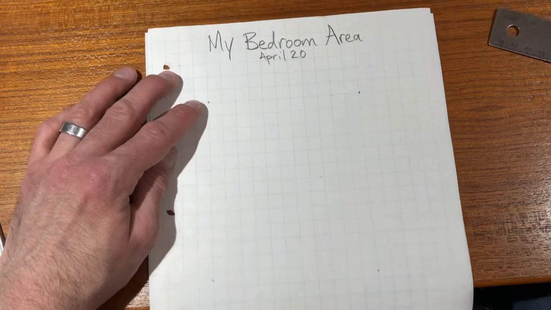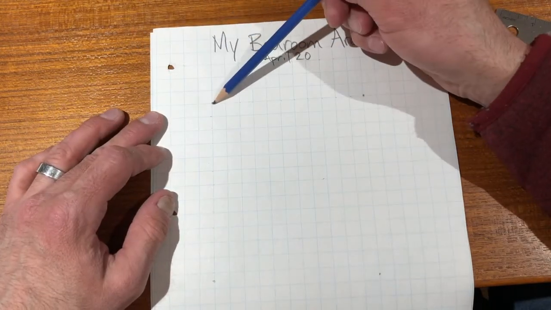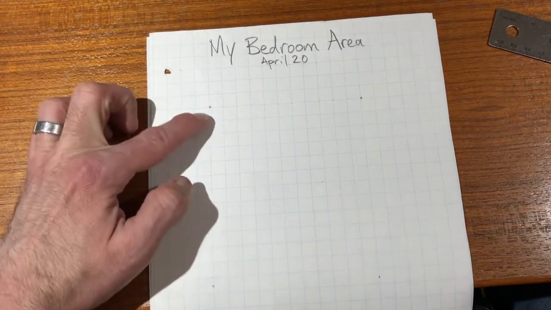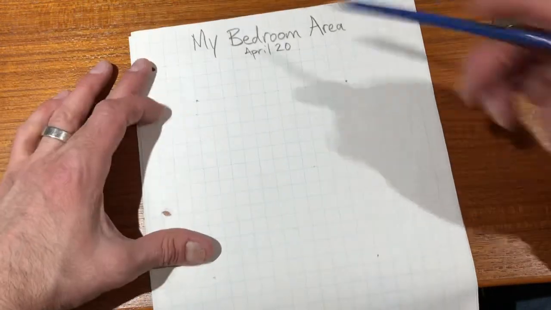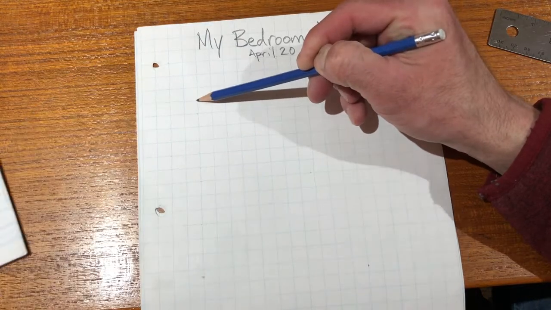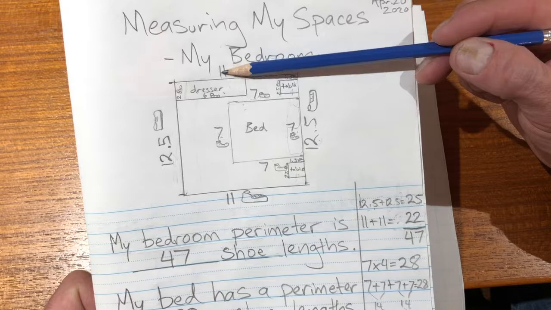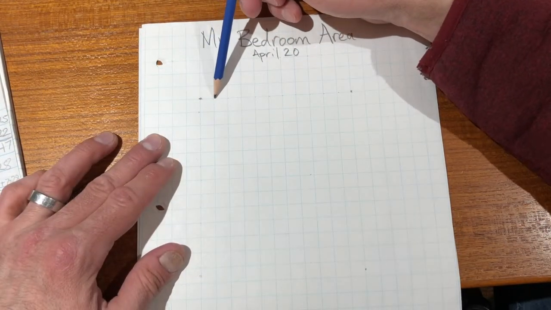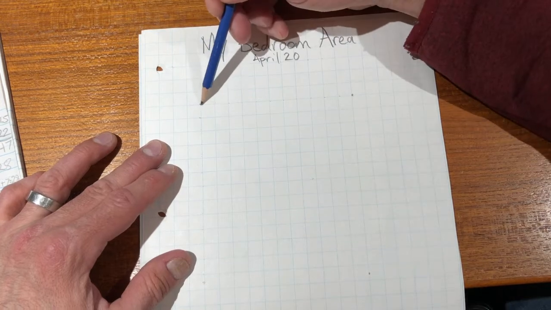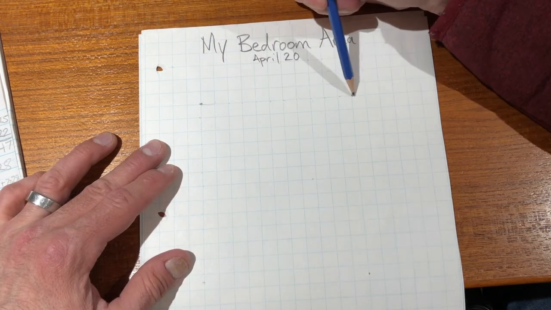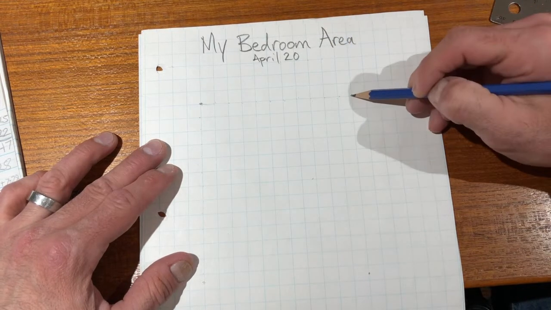So what I've done first is I've picked a point where 2 lines meet on my graph paper, somewhere not quite at the edge of my page, but more into the middle of the page. So I started in this corner over here. And then that's like this corner. And I've noticed that it is 11 shoes across. So what I'm going to do is count 11 squares over. So that's 1, 2, 3, 4, 5, 6, 7, 8, 9, 10, 11. I've made a dot over there.